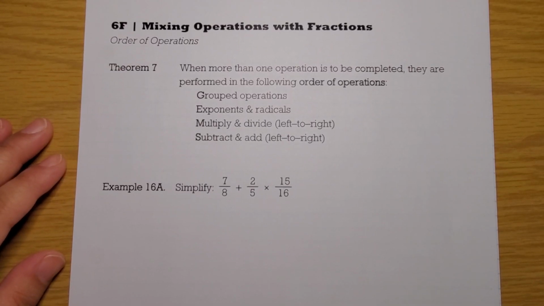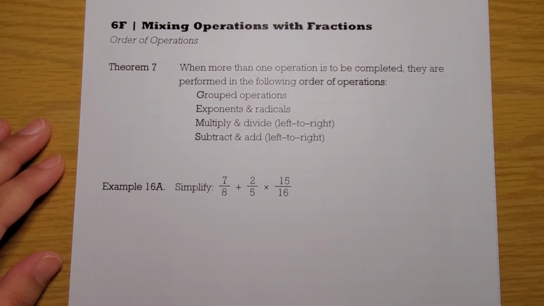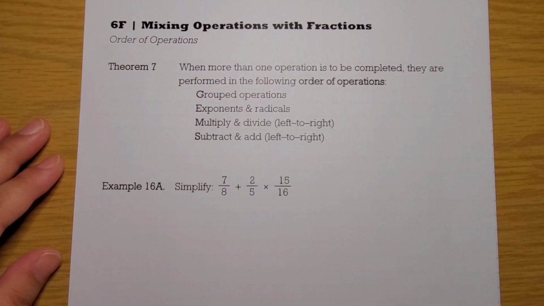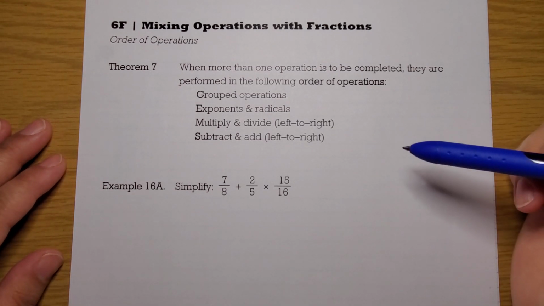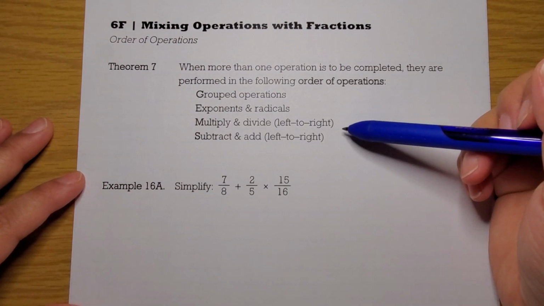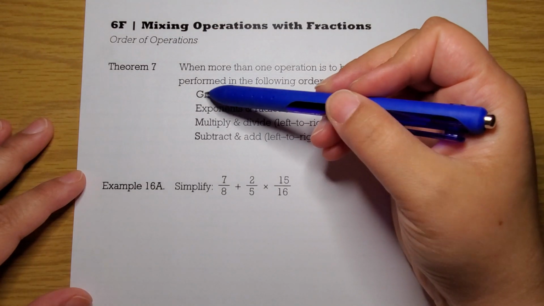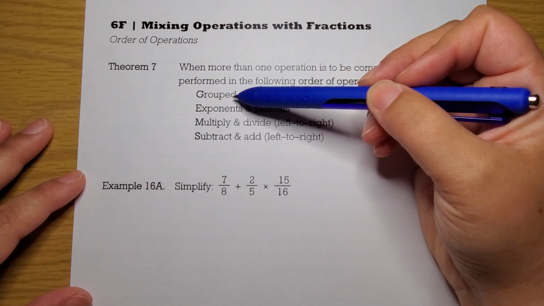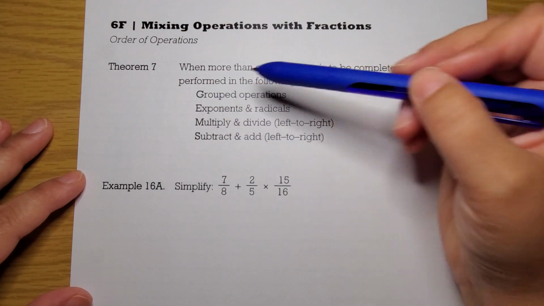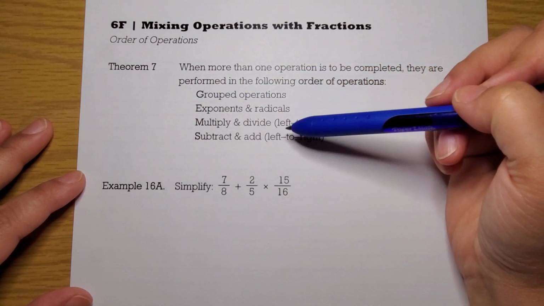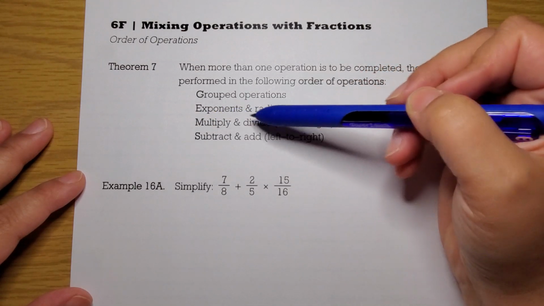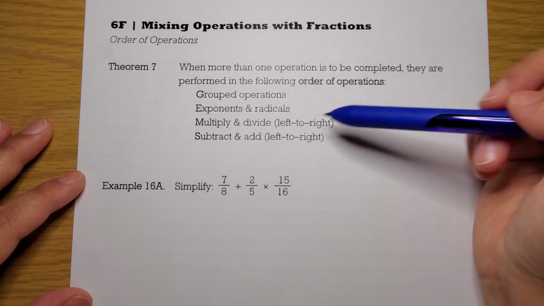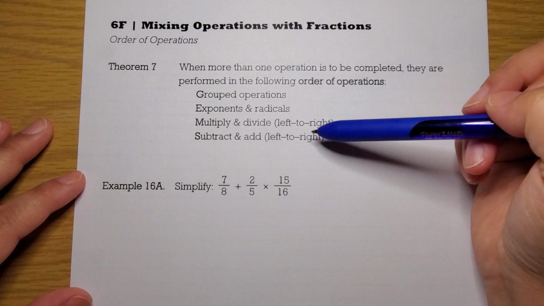Hello, I'm Professor Rad, and today we're going to talk about using multiple different operations with fractions. As a reminder, with all the different types of numbers we've discussed, our order of operations can be remembered using the word GEMS. G stands for grouped operations, E stands for exponents and radicals, M for multiply and divide left to right, and S for subtract and add left to right.